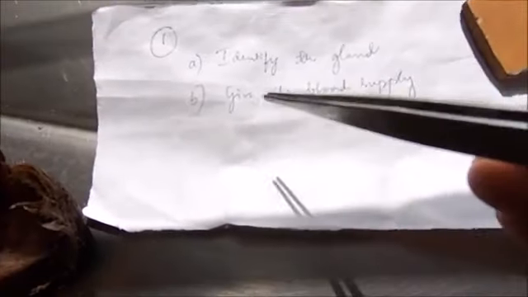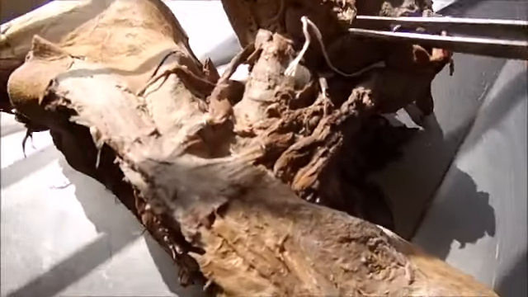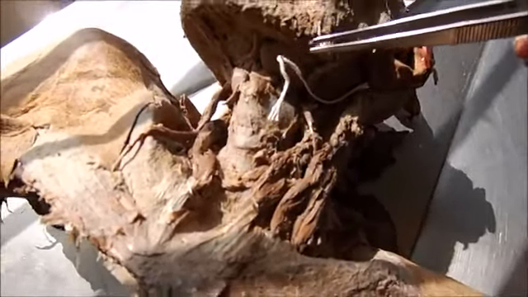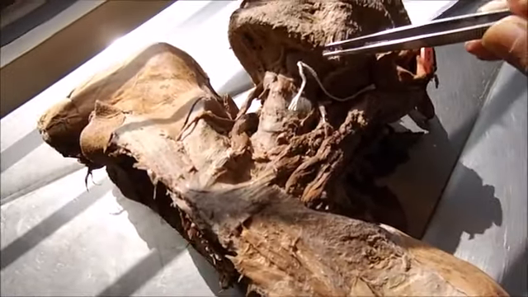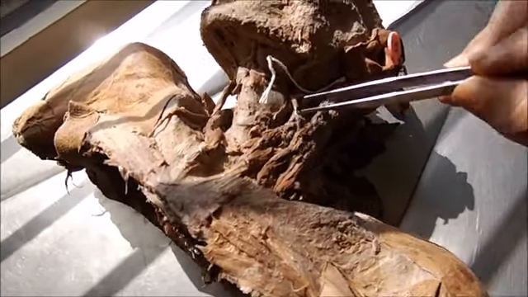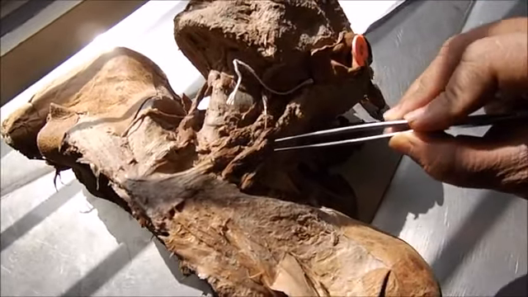Identify the gland, give its blood supply. This is spotter number 1. So identification: it should be the submandibular gland, which has been excised. So the first spotter answer is the submandibular gland. If it was kept here, it would have been the thyroid gland. Here, sternocleidomastoid. Here, parotid gland.